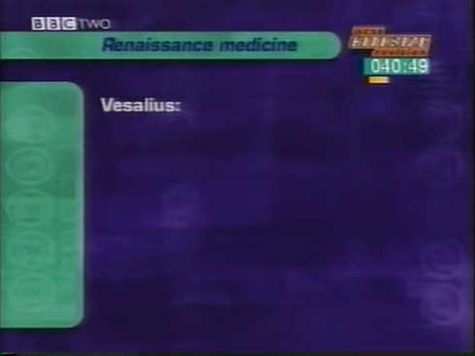Harvey's work made today's medicine possible. Understanding how the blood circulated meant that doctors in the future could develop blood transfusions and major surgical operations. Here are the main points you should have noted down.